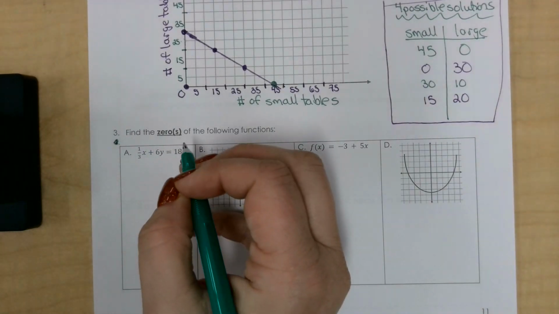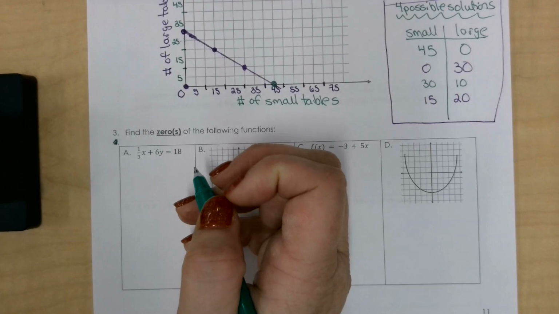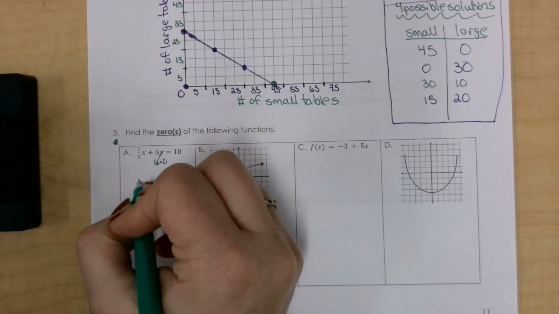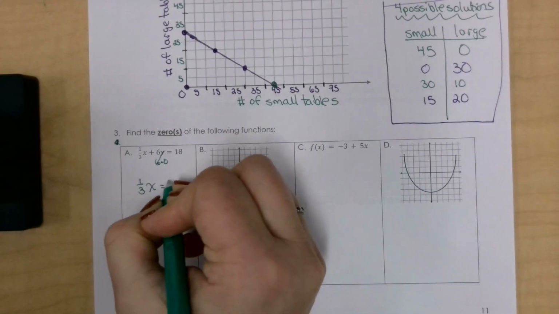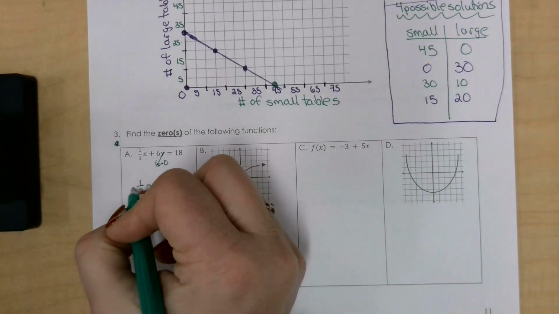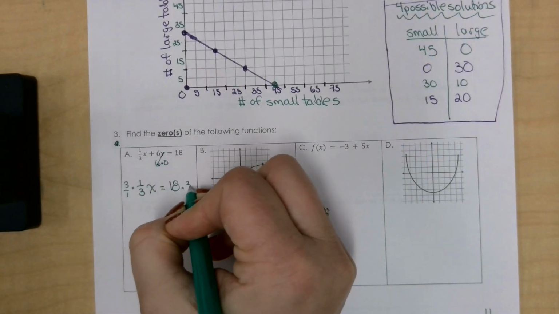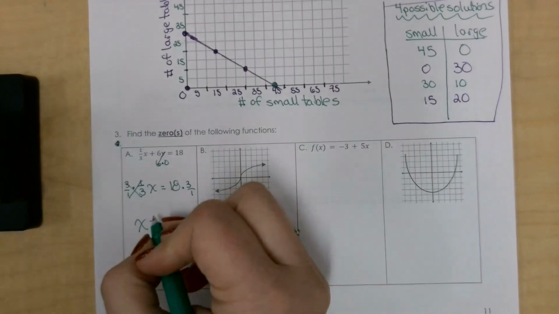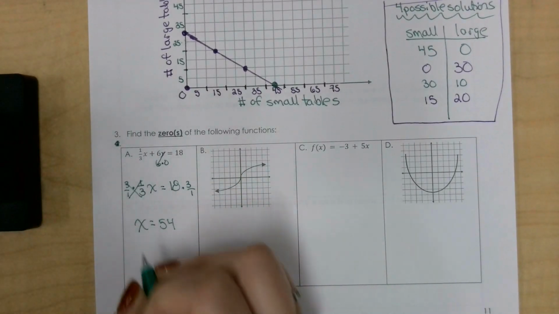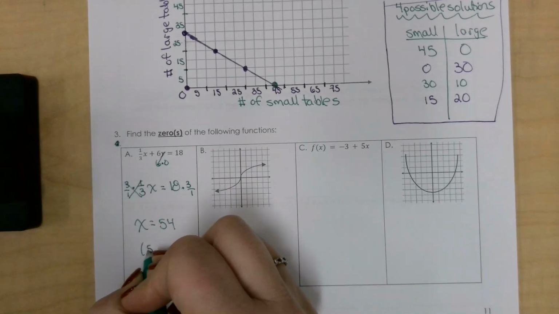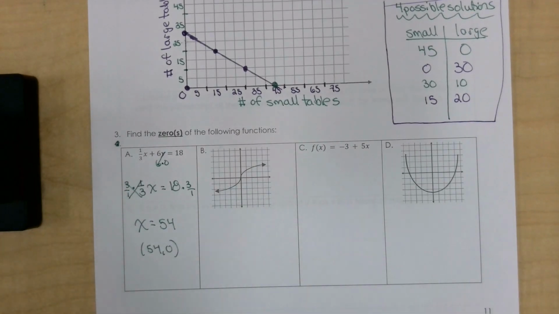So I know I want the x-intercept, so the value of x when y equals 0. 6 times 0. So I get 1/3 x equals 18. Now I'm going to multiply each side by the reciprocal. And x is going to be 18 times 3, which is 54. So this particular graph crosses at 54, 0.